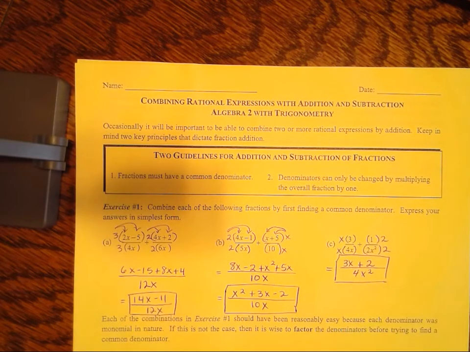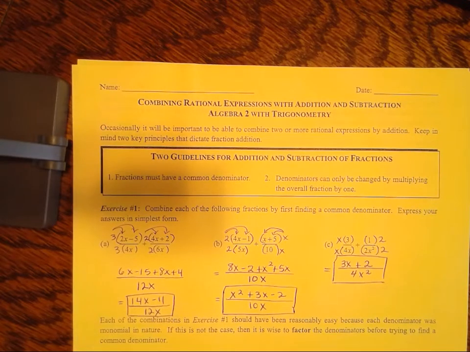That's all there is to that one. Let's look at exercise. Well, let's read through this. Each of the combinations in exercise 1 should have been reasonably easy because each denominator was a monomial. It was monomial in nature. If this is not the case, then it is wise to factor the denominators before trying to find a common denominator.